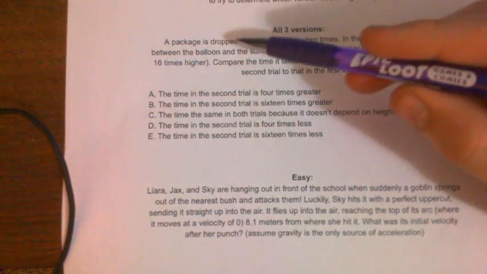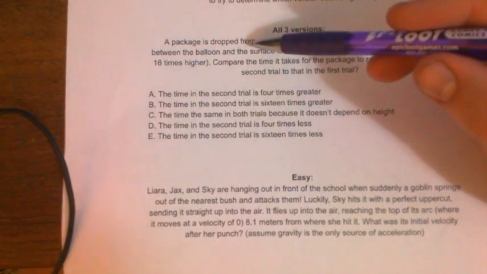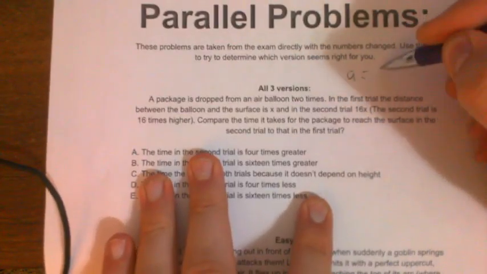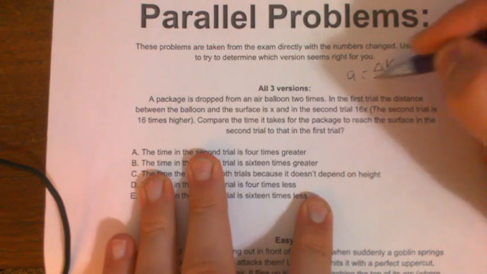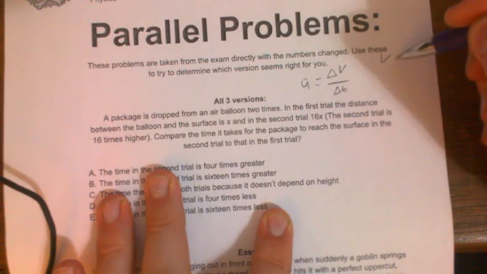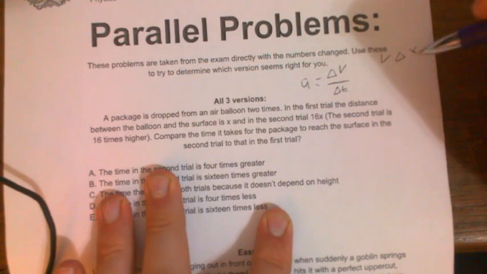But here's the thing, though. Distance and acceleration have an interesting relationship, because acceleration is a change in velocity over a change in time, whereas velocity is a change in distance over a change in time.